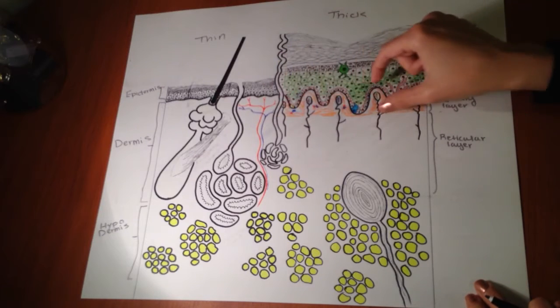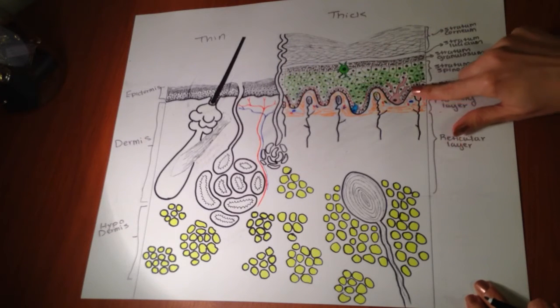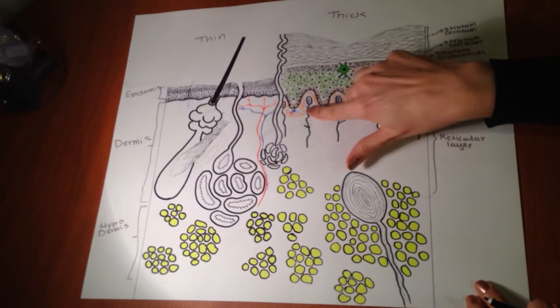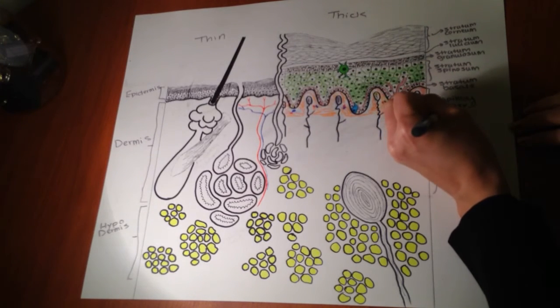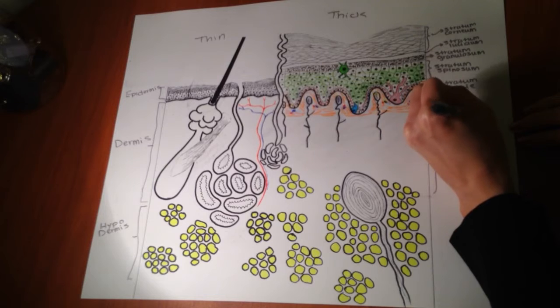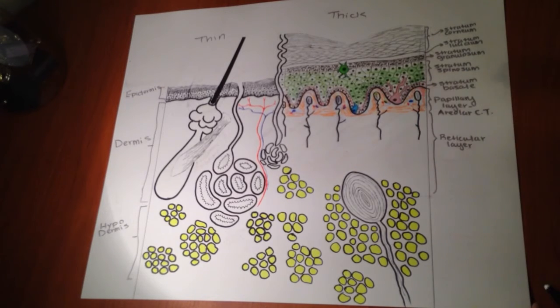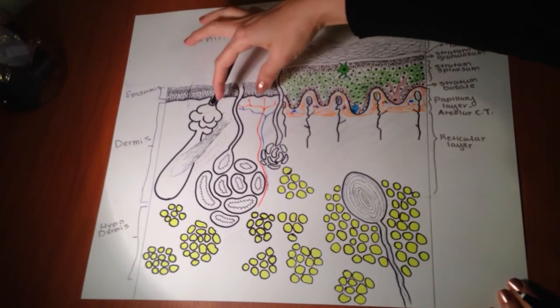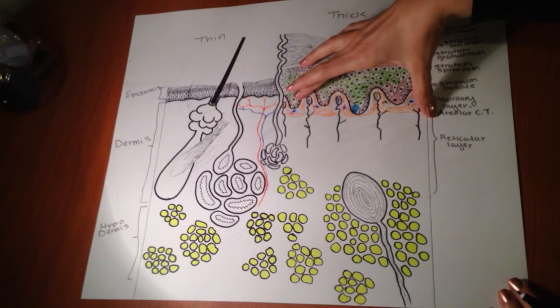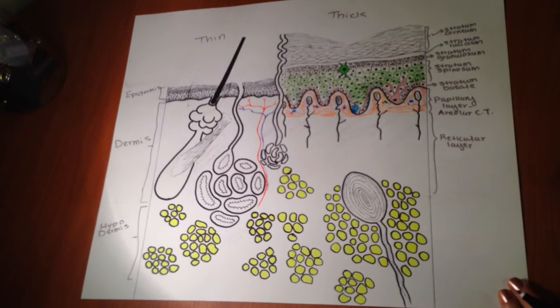In the papillary layer, which is this, everything here in orange, you could find areolar connective tissue. By the way, there's also a papillary layer here in the thin skin, but you can't really see it. I'm just using thick skin because the structures are more obvious here.